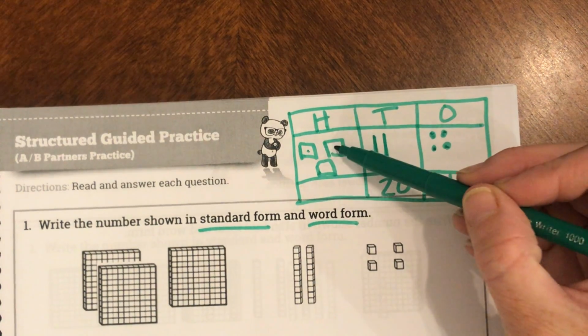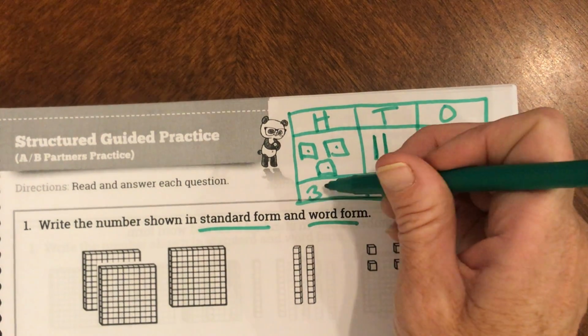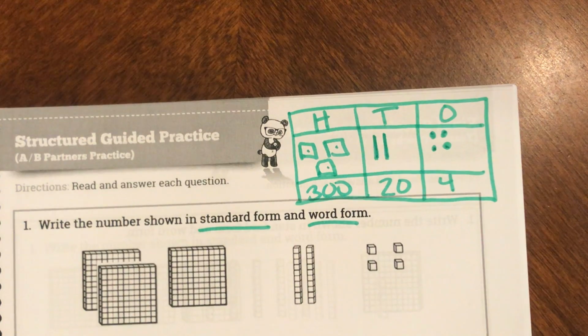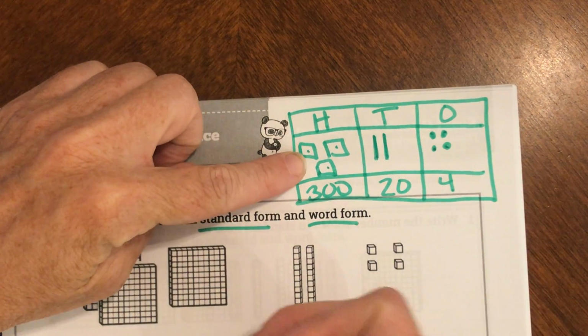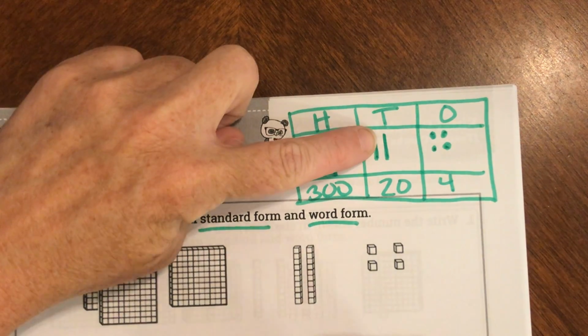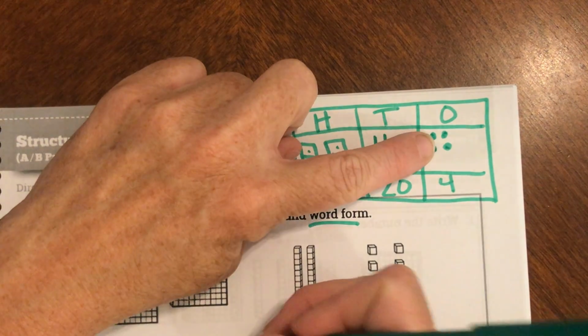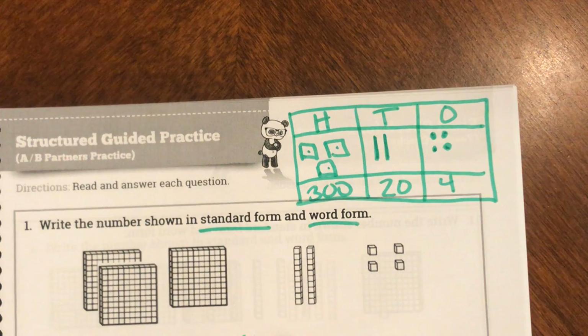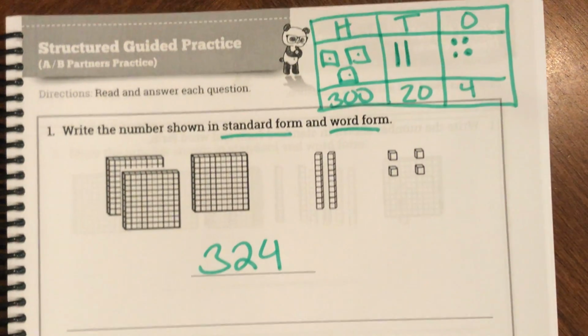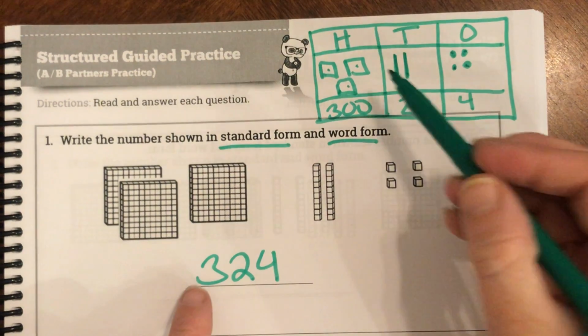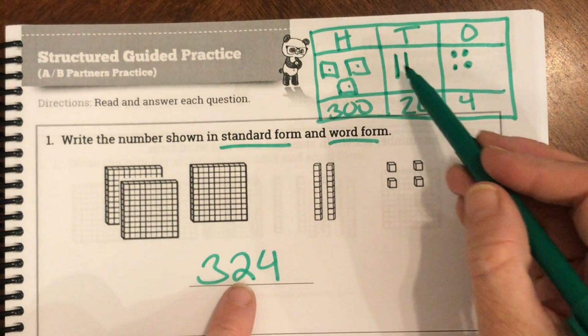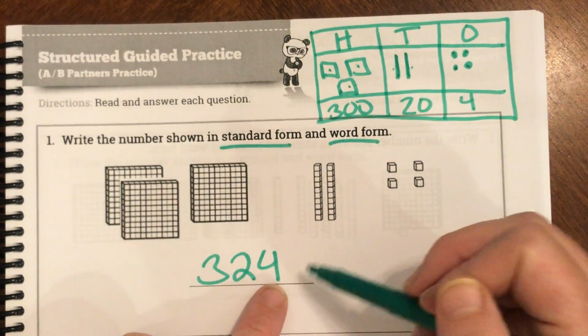So I have 100, 200, 300. Okay, now if I want to put it in standard form, I had 3 hundreds, I have 2 tens, and I have 4 ones. That would be standard form. I'm sorry, boys and girls, you didn't get to see that.